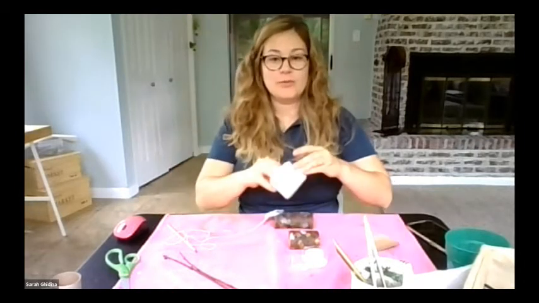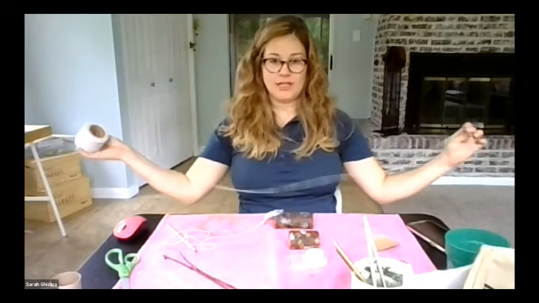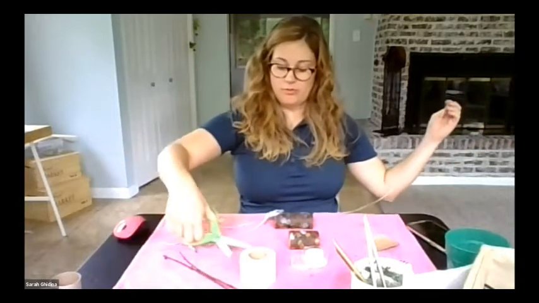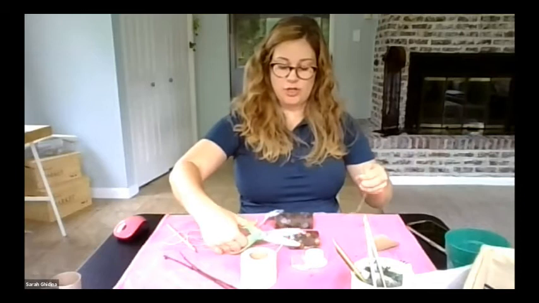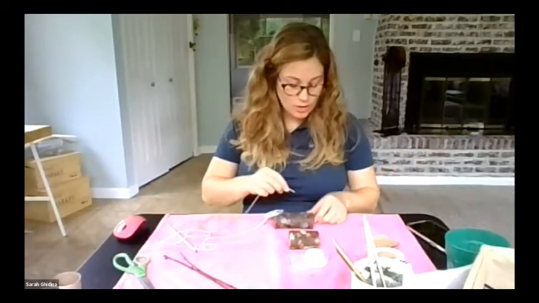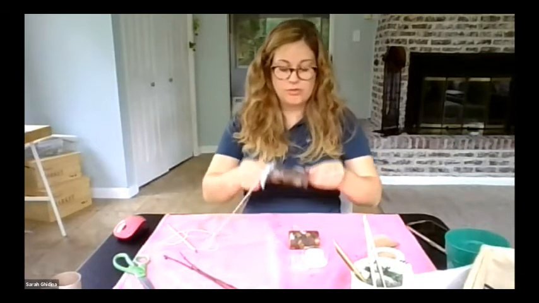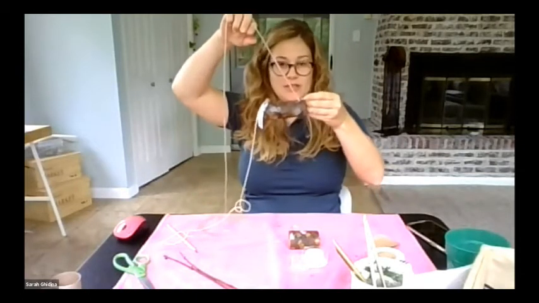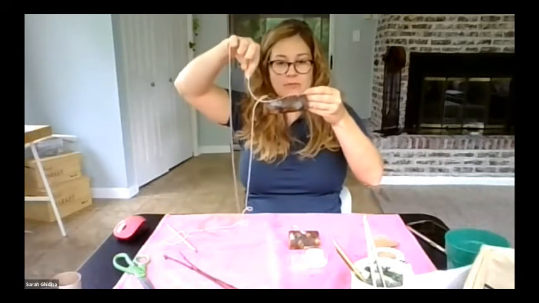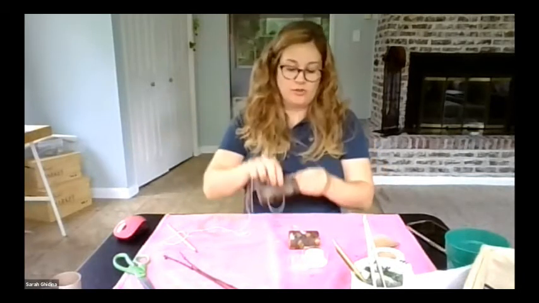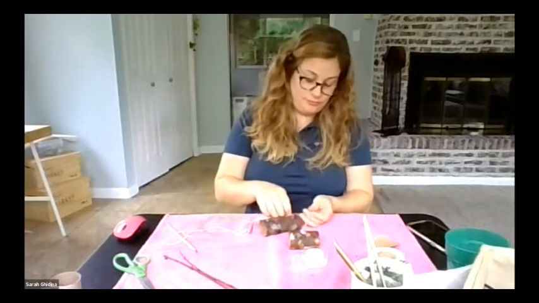We're gonna measure another piece of string. Again, just kind of go arm's length apart. It's okay to have extra. And now we're gonna do the front side. So same thing, feed it through. Now you gotta pay attention to where the top is now. So the top is where that tail is. You're gonna feed it through the other top one.